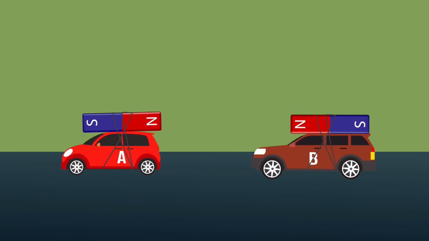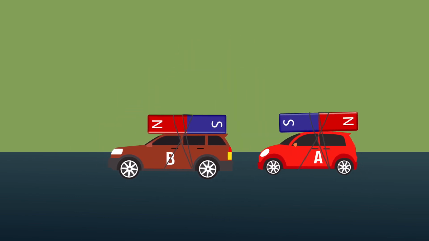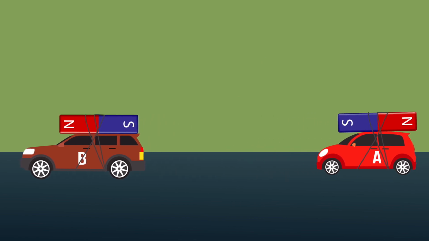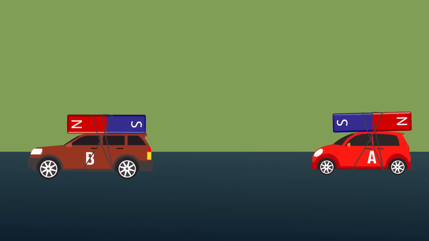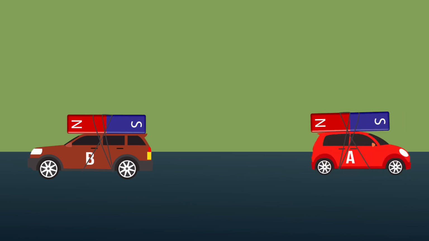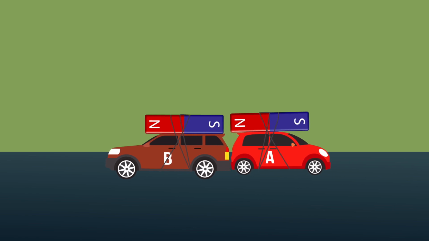Note the direction in which the cars move now. Next, place car A behind car B and note the direction in which they move in each case. Repeat this activity by placing the cars with their rear sides facing each other. Also, record your observations in each case.